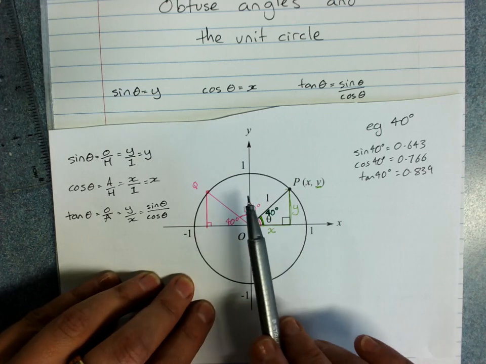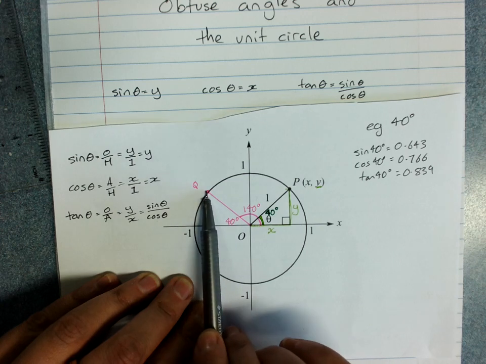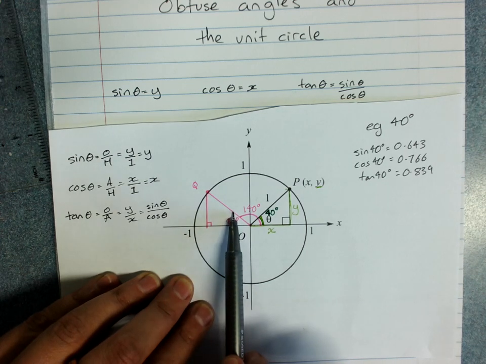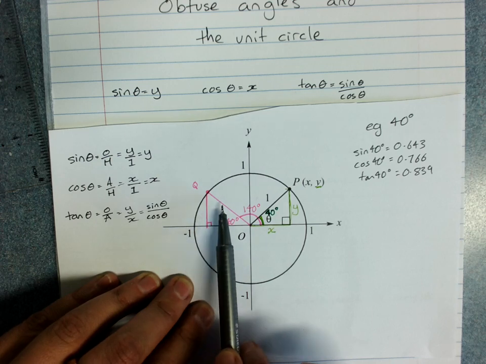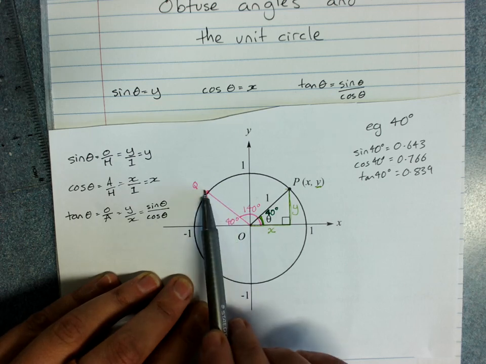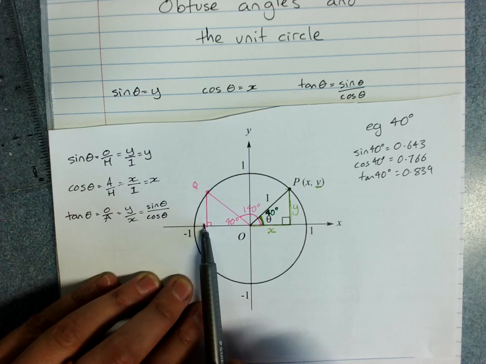If you had a look at sine for this angle here, opposite over hypotenuse, this is still 1, this is still y, this is going to be the same.